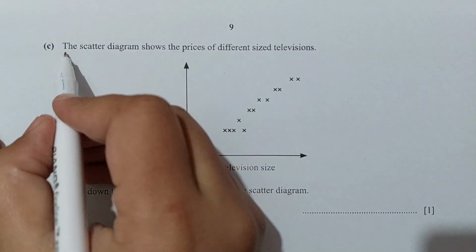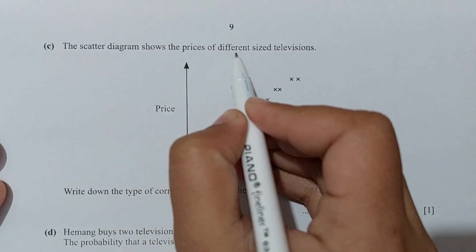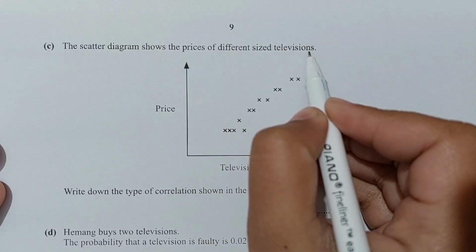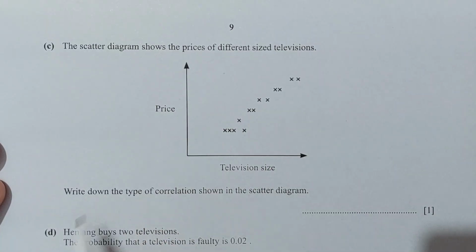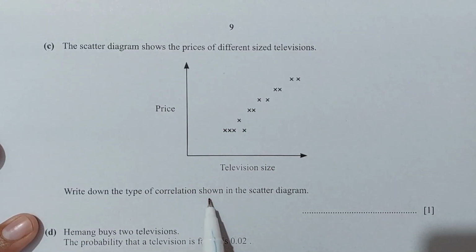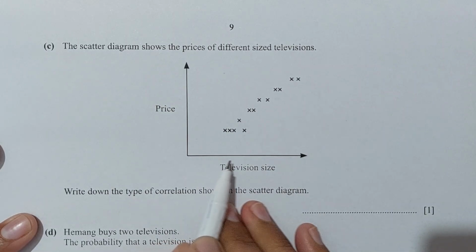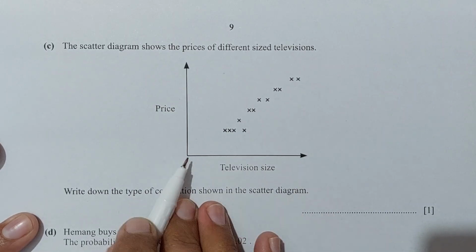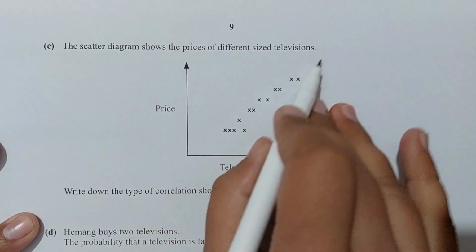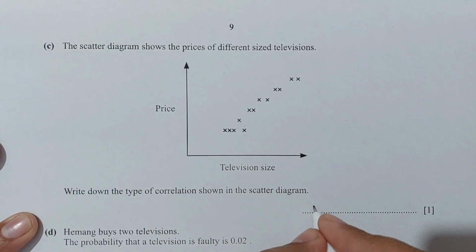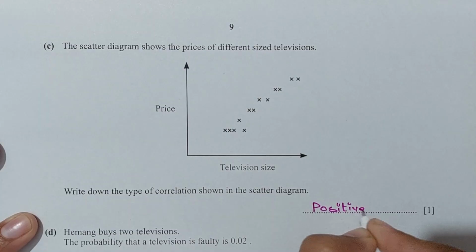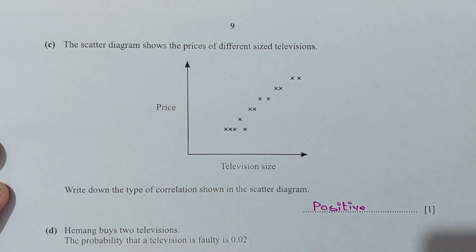Now for part C, the scatter diagram shows the prices of different sized televisions, the television size and the price. Write down the type of correlation shown in the scatter diagram. So when the television sizes increase, the price increases. So it is a positive correlation. When one quantity increases, the other also increases.